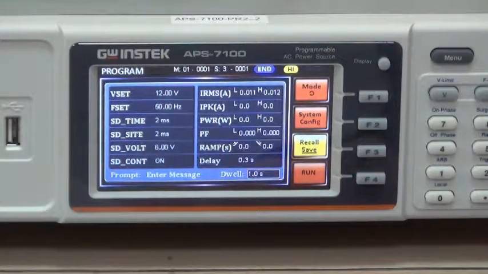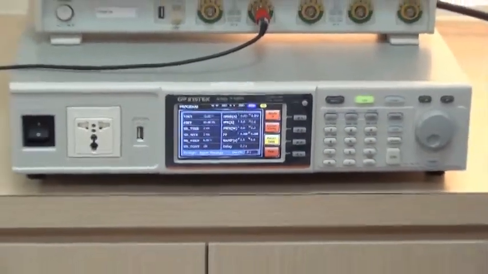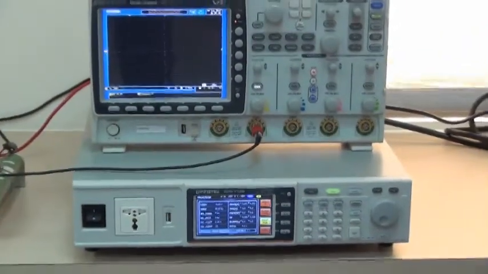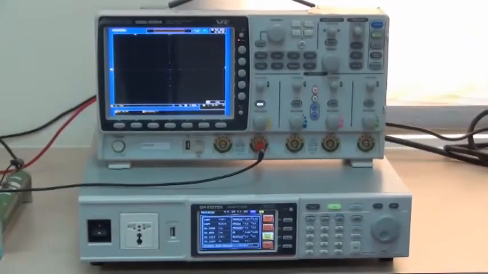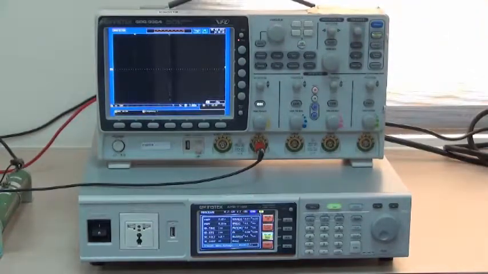Next, the execution procedure for APS-7000 is as follows. Now, adjust the oscilloscope. Move left trigger time base to the second frame of the left-hand side. For each execution, turn knob to step 1 to execute from step 1 to the step with end setting.